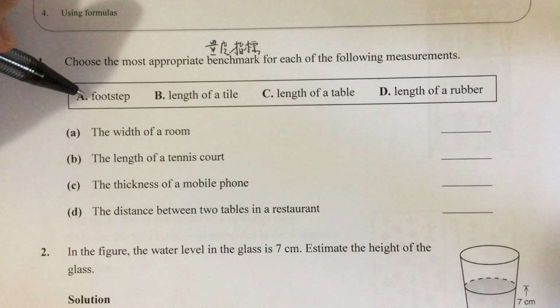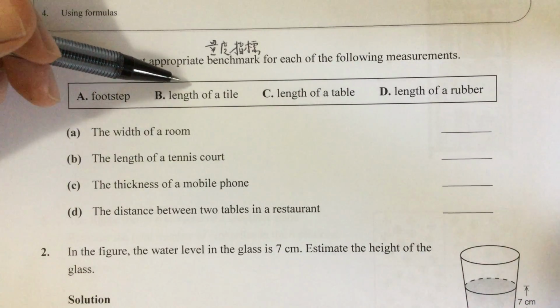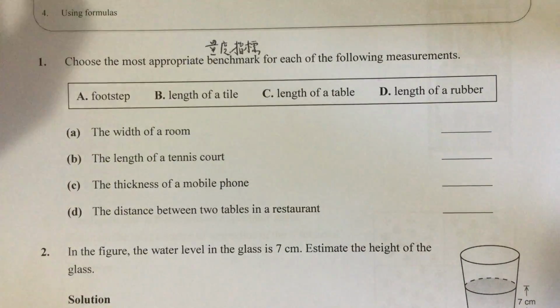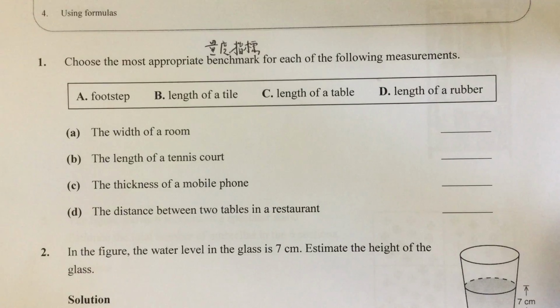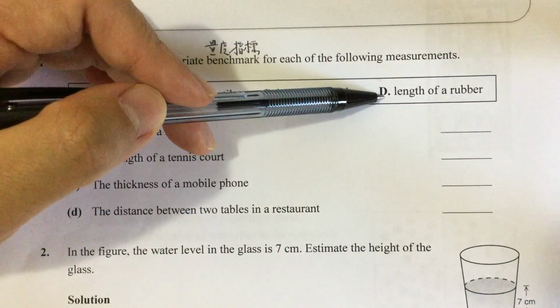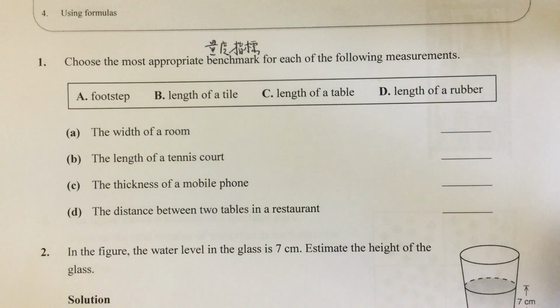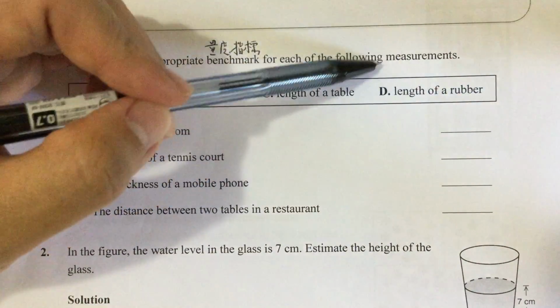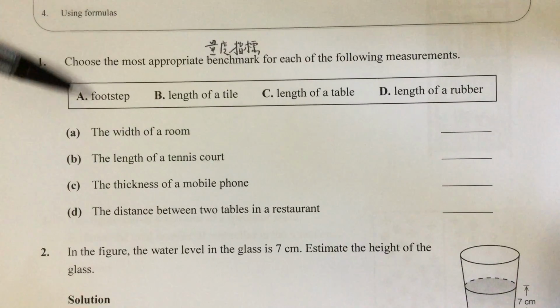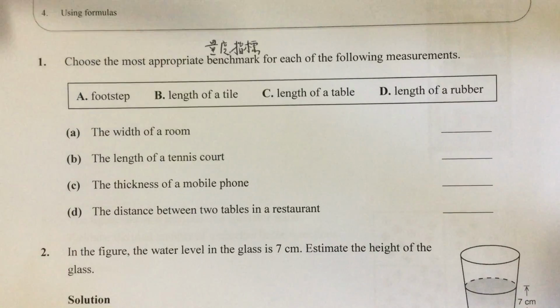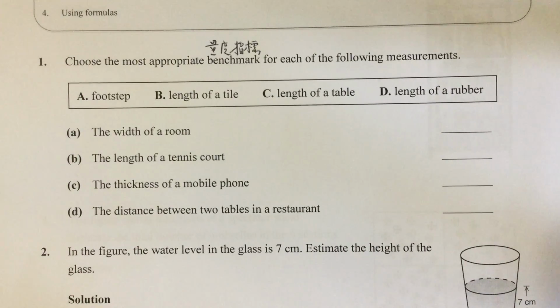So this is the footstep 腳步, and the length of a cow 繩嘅長度, the length of a table 台嘅長度, and finally the length of a rubber 擦紙膠嘅長度. So which one will you choose for these things? Okay, now for A, the width of a room. 一間房嘅闊度.